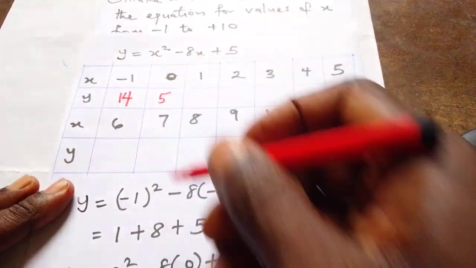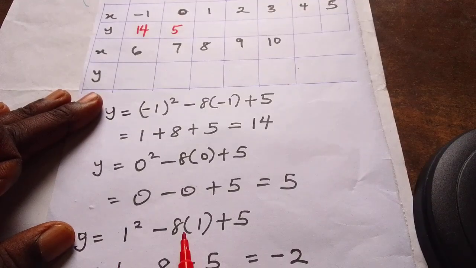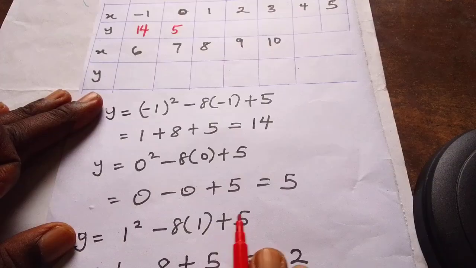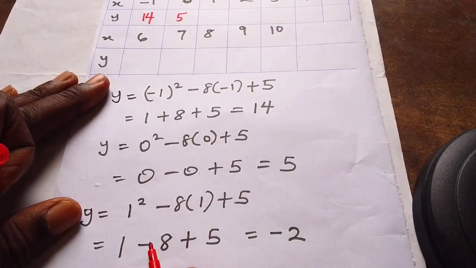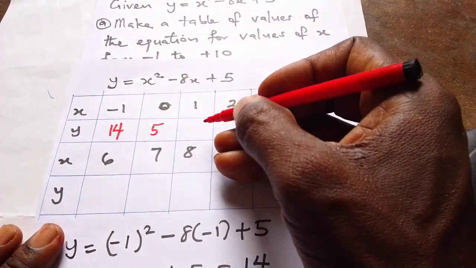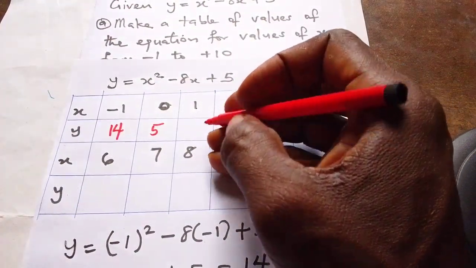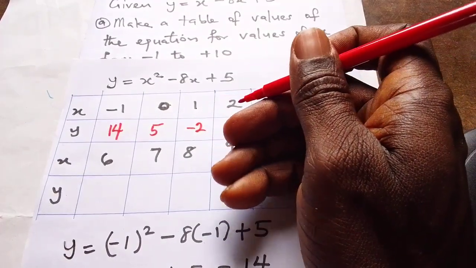When x is 1, you substitute into the equation. 1 squared minus 8 times 1 plus 5. 1 squared is 1 times 1 is 1. 8 times 1 gives us minus 8 plus 5. 1 minus 8 is minus 7. Minus 7 plus 5 will give us minus 2. When x is 1, y is minus 2. So I believe you should be able to continue the procedure.